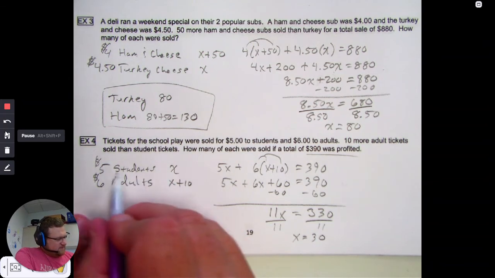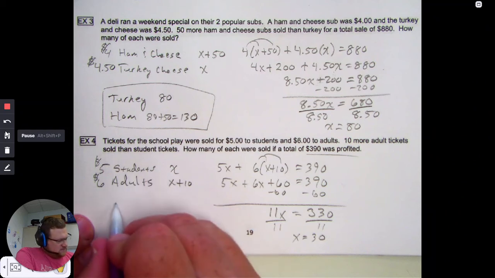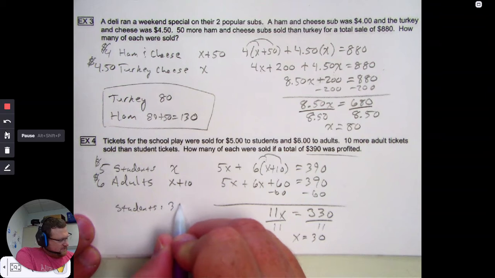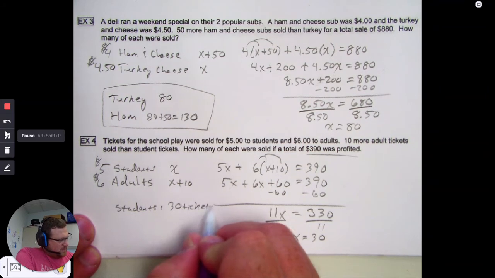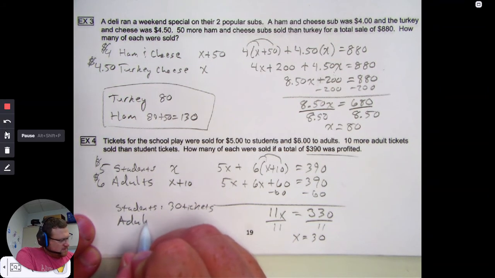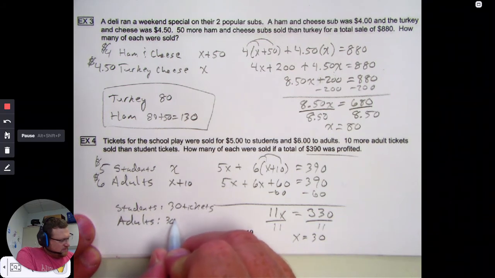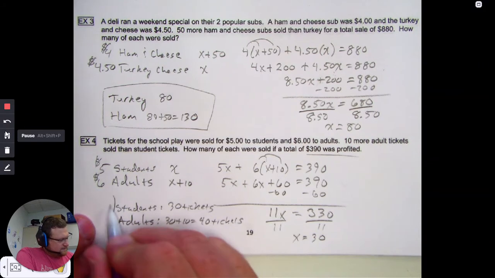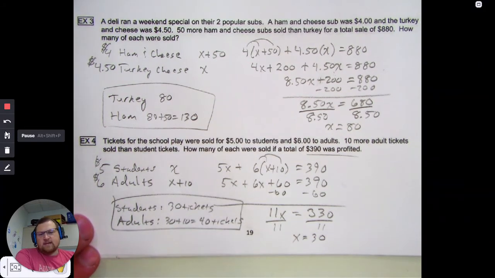So we can come back over here, and the students was just that x. So for our students, we're at 30 tickets. And for adults, we're at 30 plus 10, or 40 tickets. And yes, when you're doing these types of problems, it is really important for you to label which one is which. So that way you make sure you know what's going on, and it helps me to make sure that you know what's going on.